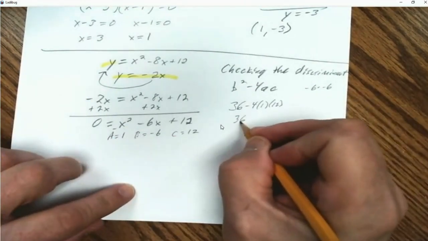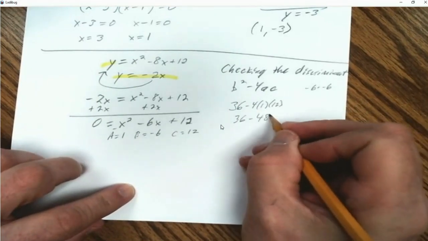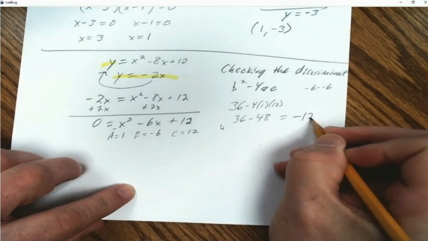So 36 minus 4 times 1 is 4. 4 times 12 is 48. So it equals negative 12.